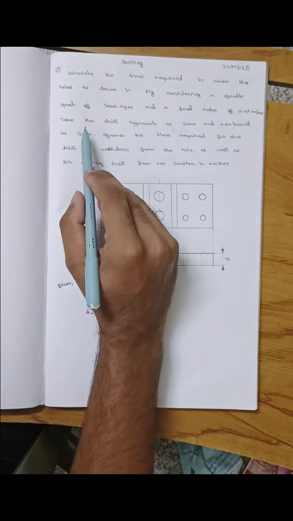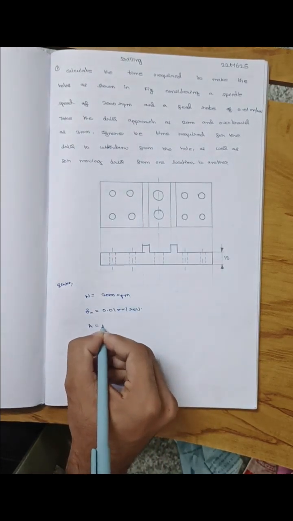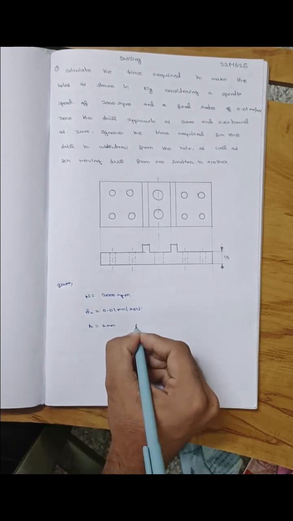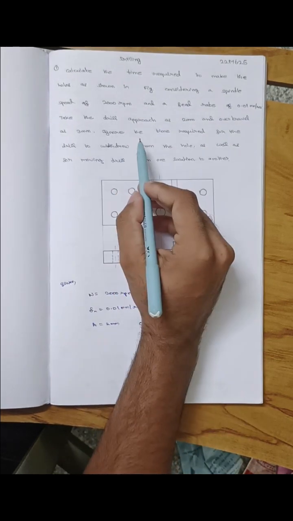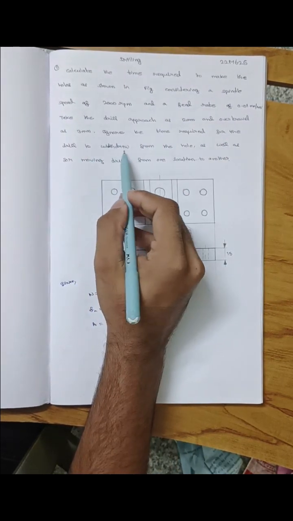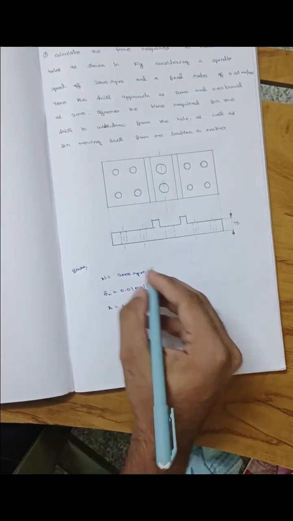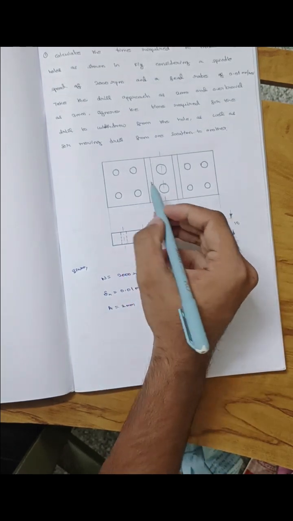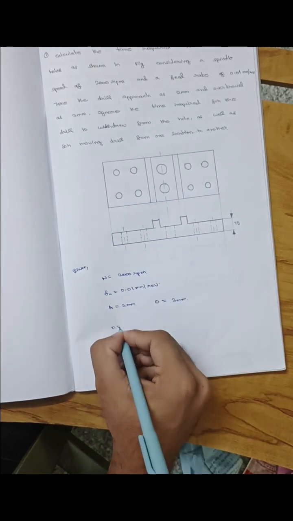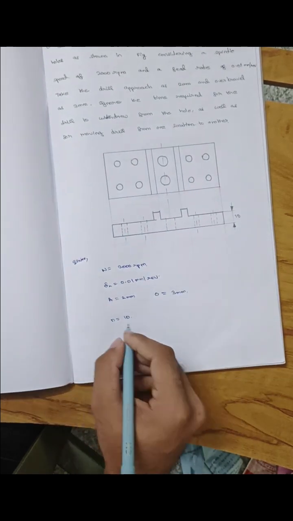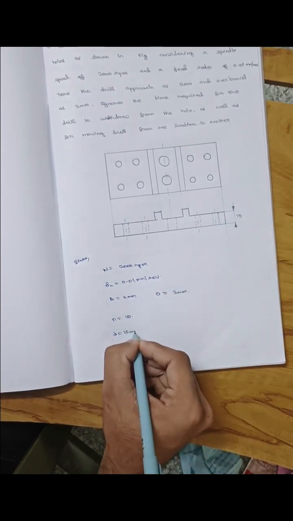We have to take the drill approach length as 2 mm and over travel length as 3 mm. We should ignore the time required for the drill to withdraw from the hole as well as for moving the drill from one location to another location. From the given diagram, we take the number of holes as 4 plus 2 plus 4, which is N equal to 10. Number of holes is 10 and the drill depth is 15 mm from the diagram.